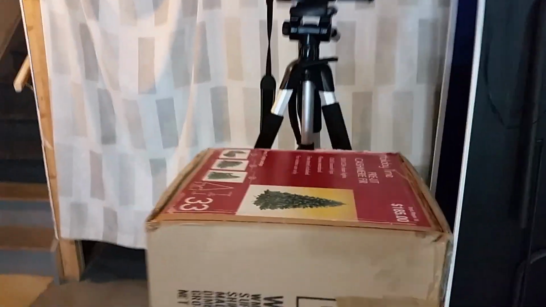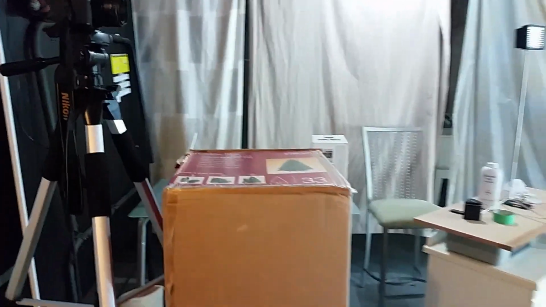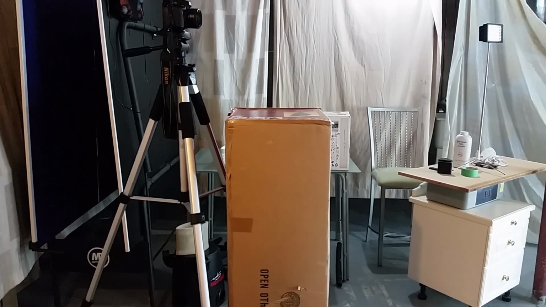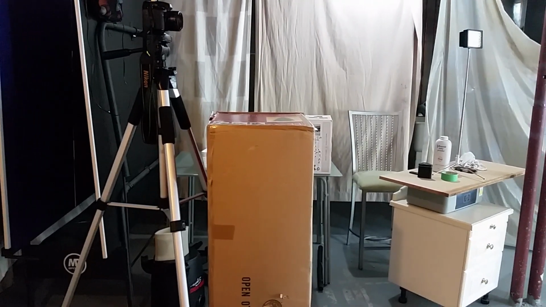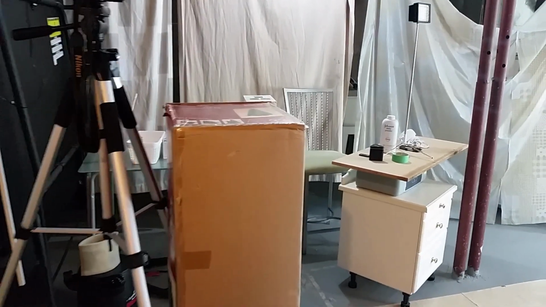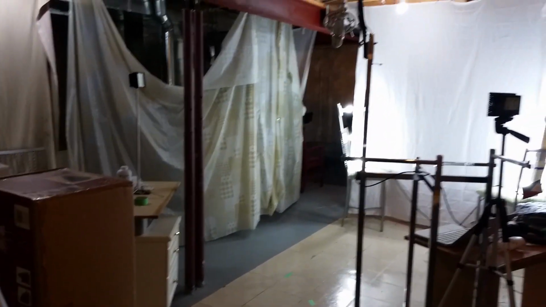Now, you might be wondering what this box is. It's actually our Christmas tree box. I use this to put my laptop. So whenever I'm recording video and I need to read a script, I use that. I put my laptop on top of this box and run PowerPoint as if it's my keyboard.